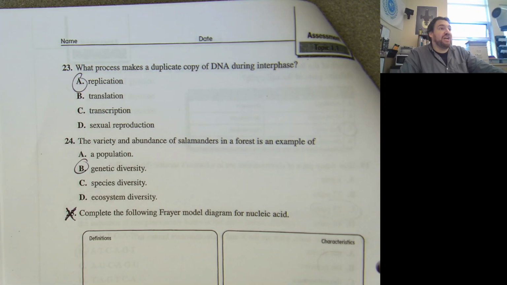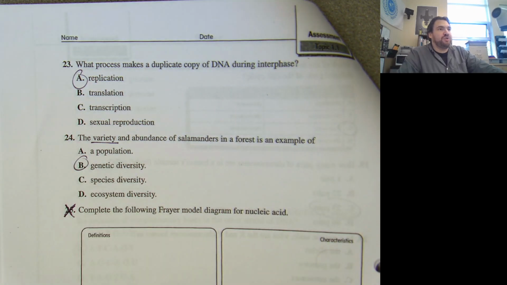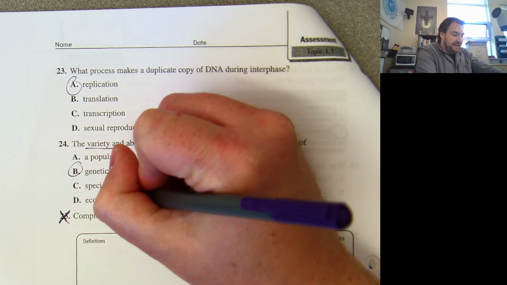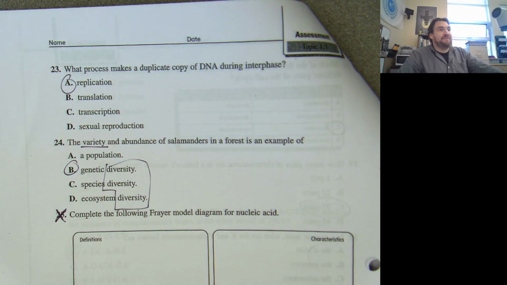Okay, let's change the question. The variety and abundance of students in a classroom is an example of a population, genetic diversity, species diversity, or ecosystem diversity. The variety is the key word there. As soon as you see the word variety, you're looking for something that includes diversity. And if instead of salamanders, I said students, you aren't different species of humans just because you look different. There's genetic diversity, not species diversity.